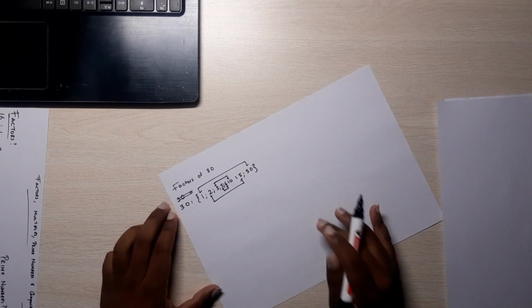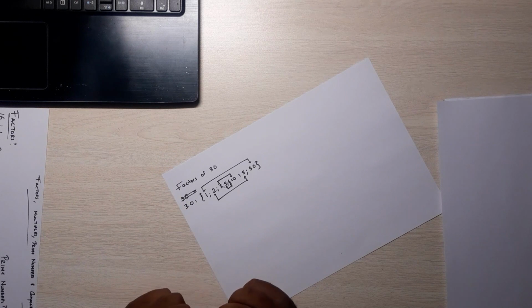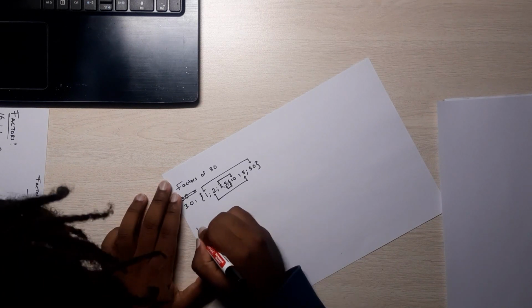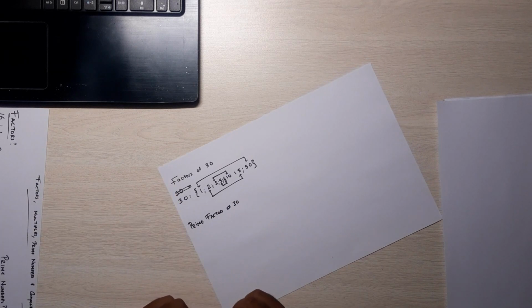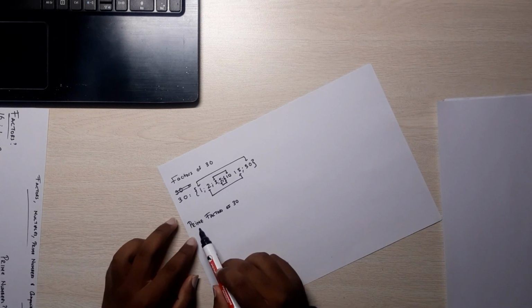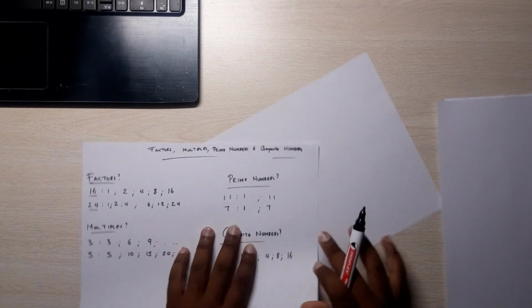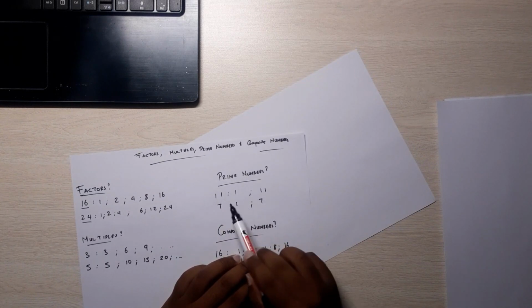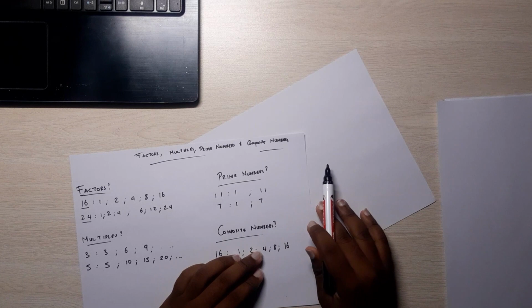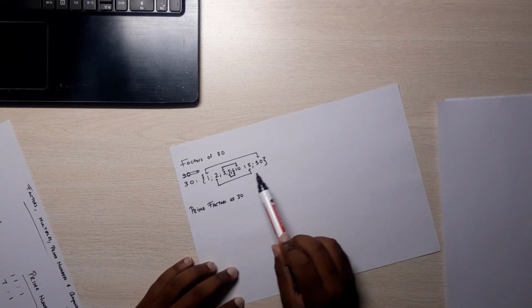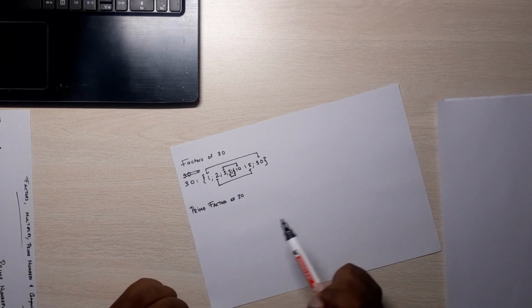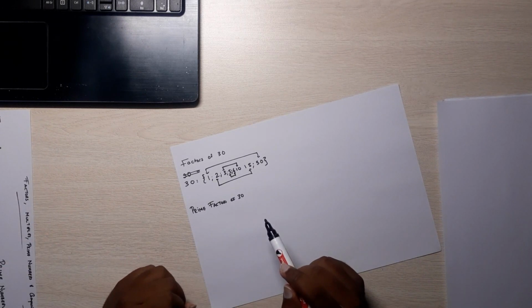Now, let's look at the prime factors of 30. You might be asking yourself, what is a prime factor? Do you remember prime numbers? It's numbers that have two factors. So, from this list above, which of these factors are prime numbers?